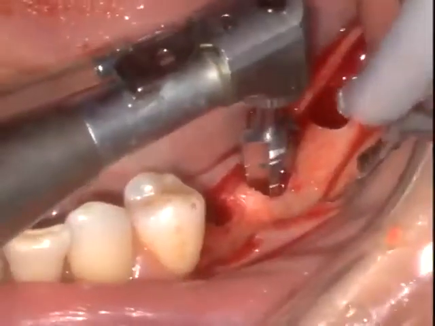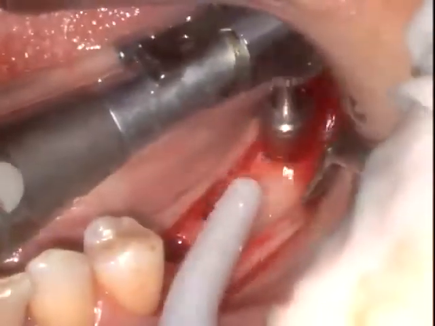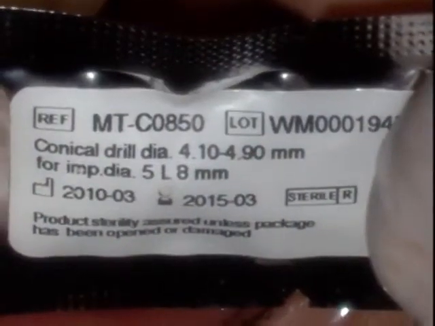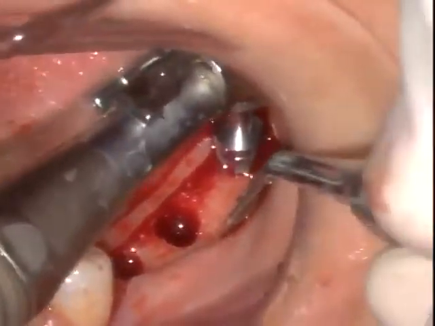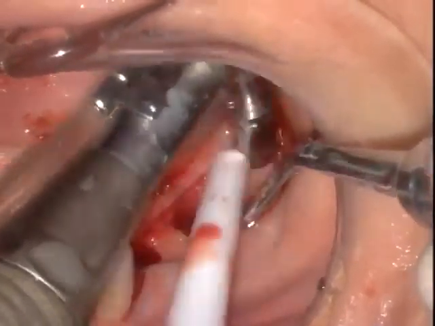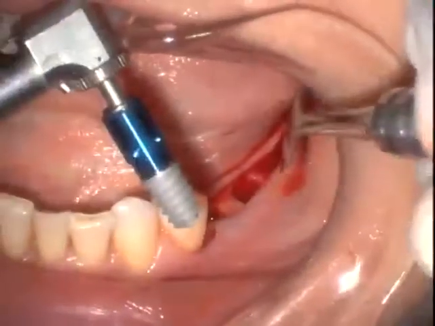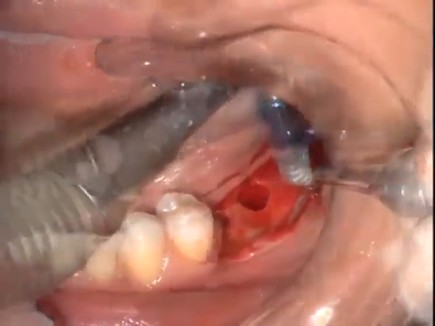These conical drills are given free of charge as part of the implant kits that are distributed by MIS. So these are dedicated conical drills that enlarge the top of the osteotomy to allow for insertion of the appropriate diameter implants. So there's a conical drill for the 3.75, and there's also a conical drill for the wider 5.0 millimeter implants.